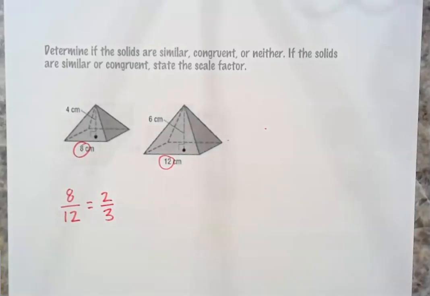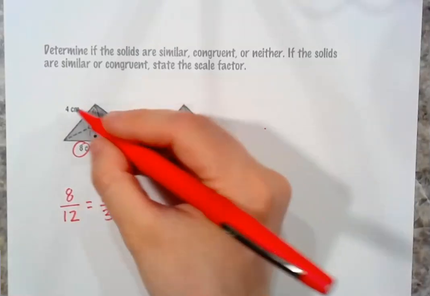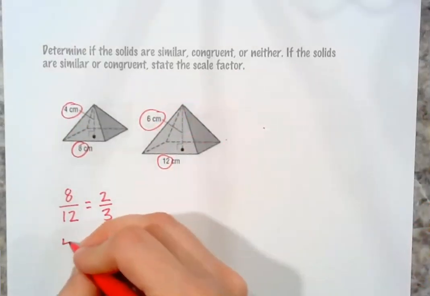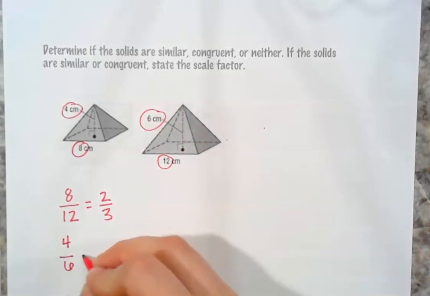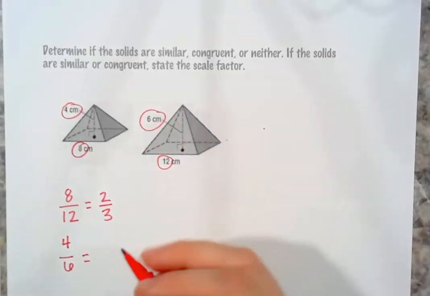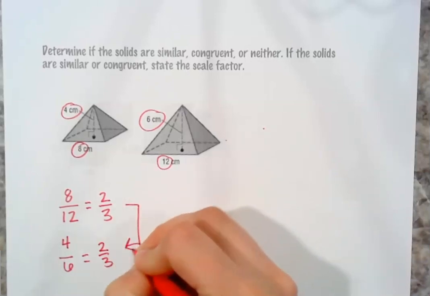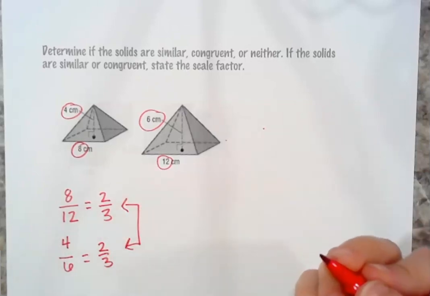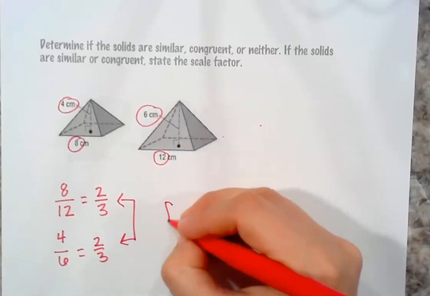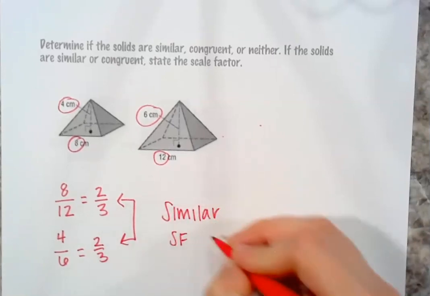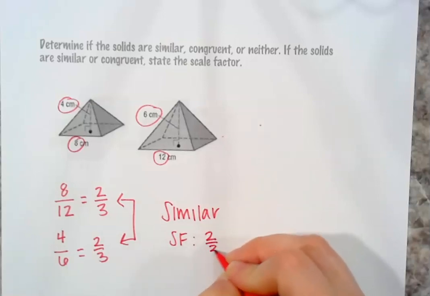Okay, now we have to check our other dimension on here. So my height, 4, corresponds to this height of 6. So 4 over 6. And yes, this does indeed also reduce to 2/3. Since they reduce to the same thing, they are similar. And our scale factor is 2/3.